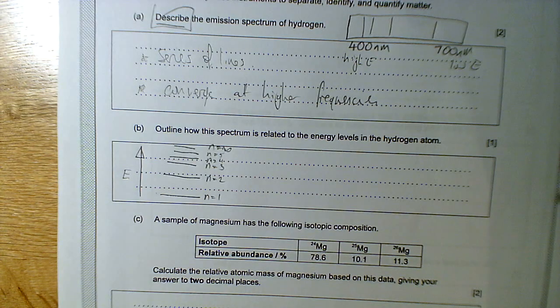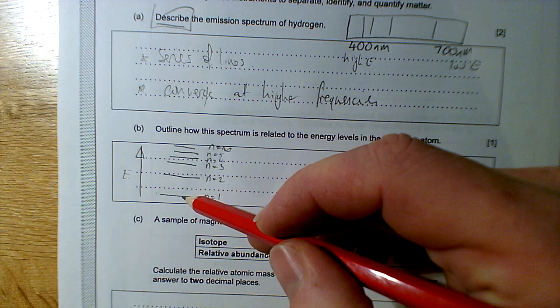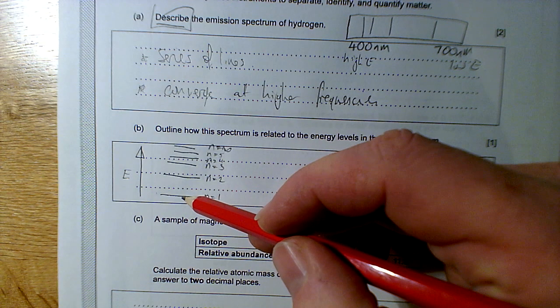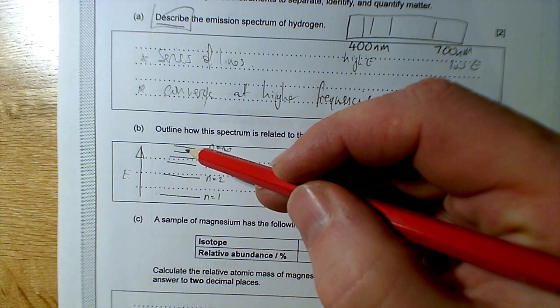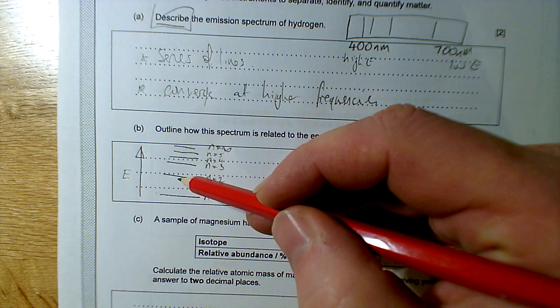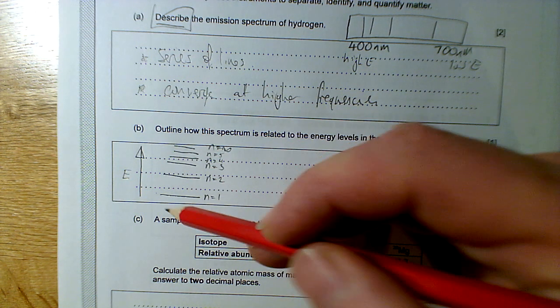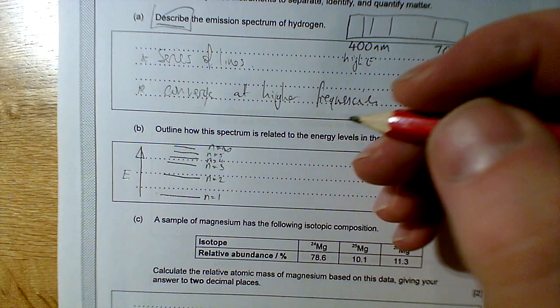And what happens when you get a hydrogen emission spectrum is the electron, because hydrogen's only got 1 electron, starts off in the first shell, or the energy level with the lowest quantum number. It's given energy and it jumps up into one of the higher energy levels, and then when it drops back down again it releases energy, and it's the releasing of that energy which releases light. And all you have to say for the mark was it's a transition of an electron from a higher energy level to a lower energy level.